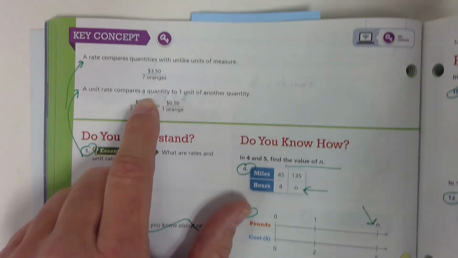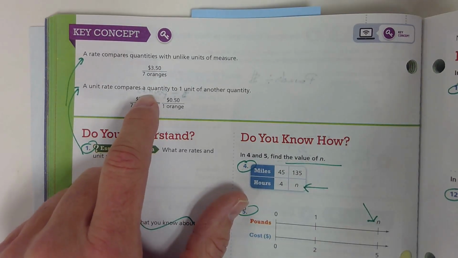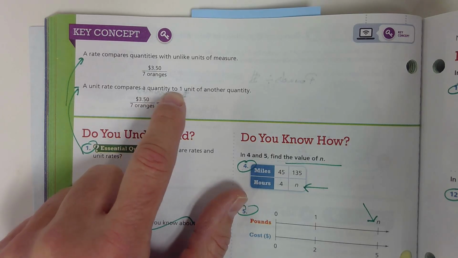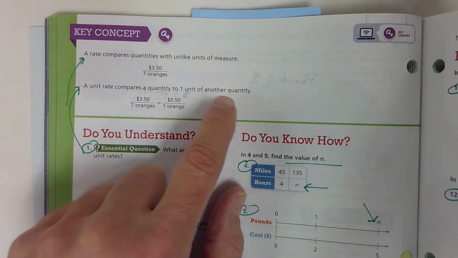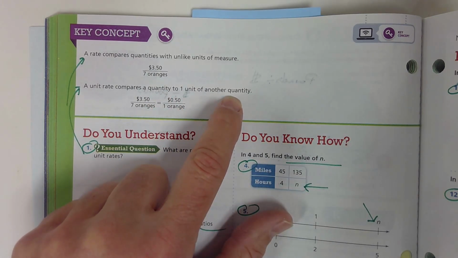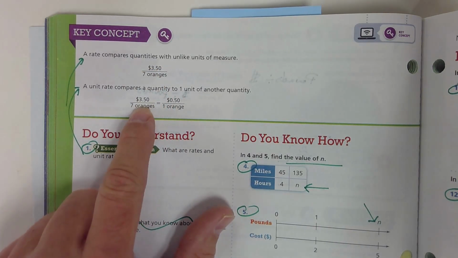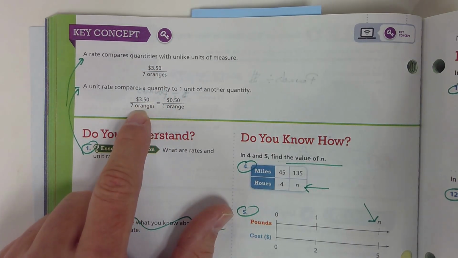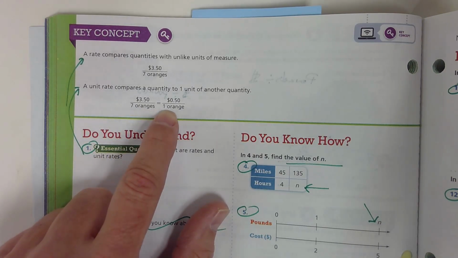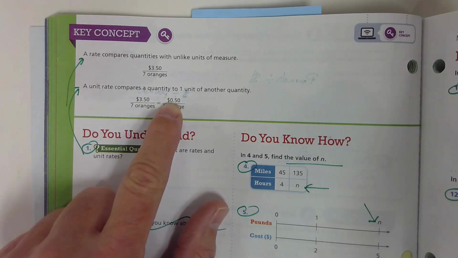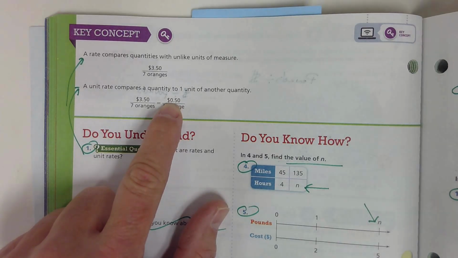But if they say they want a unit rate, now you're comparing a quantity to one of another quantity. They use the same example here, $3.50 for 7 oranges, but then they reduce it down to 1 orange, and so that means it's going to be 50 cents each.